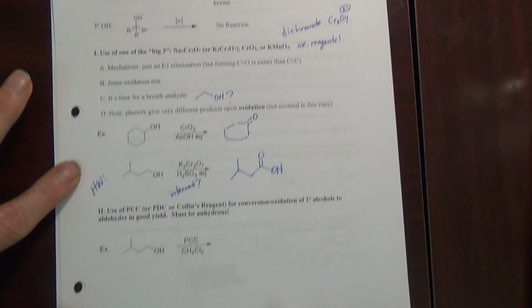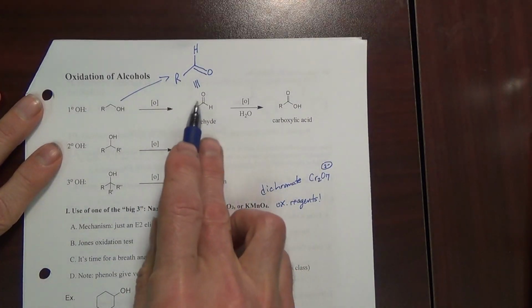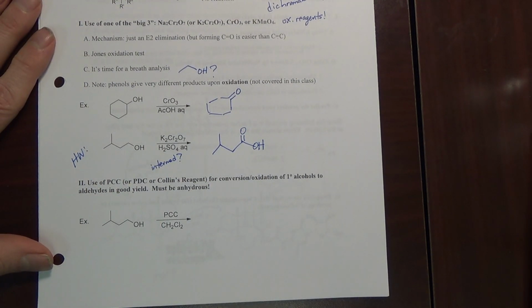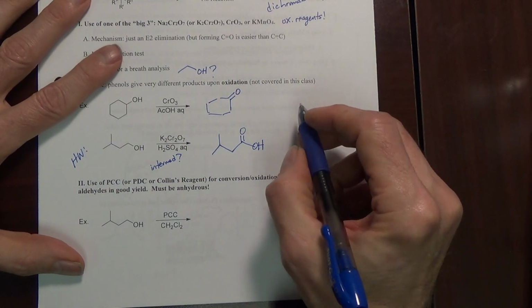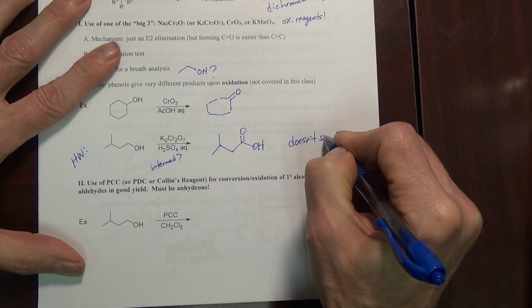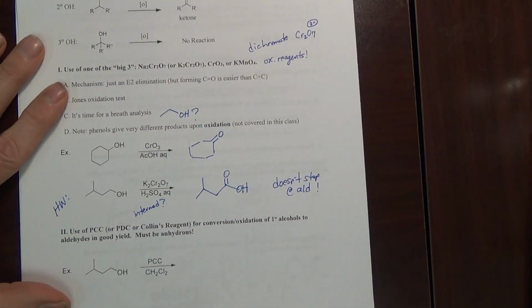The intermediate is the aldehyde. So it doesn't stop at the aldehyde.